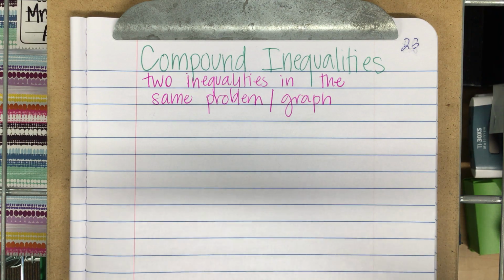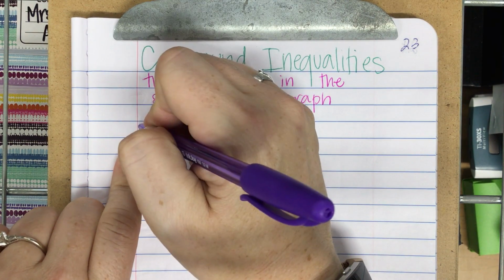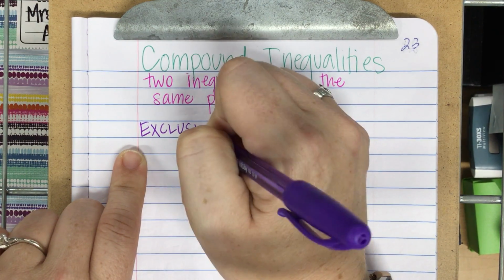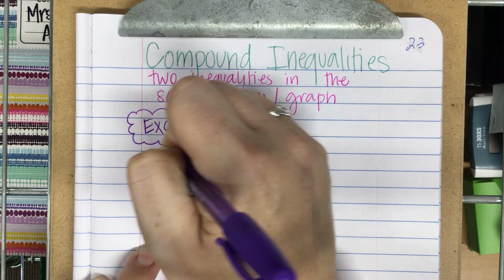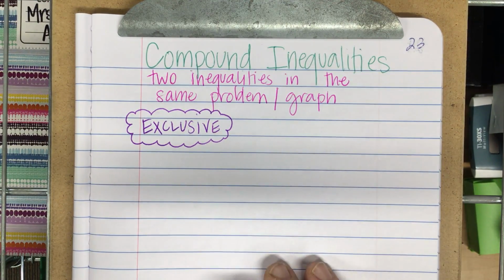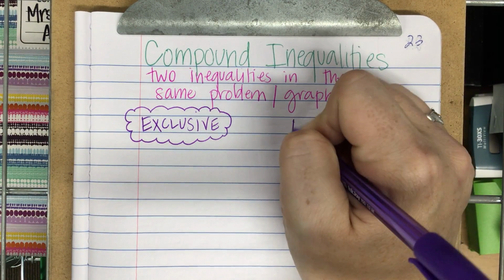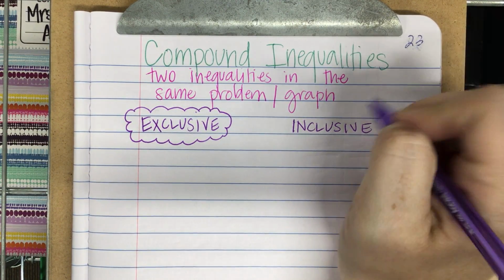Compound inequalities. So there are two types of compound inequalities. There is one type called exclusive, and the other type is called inclusive.